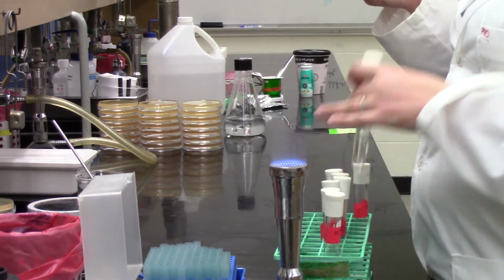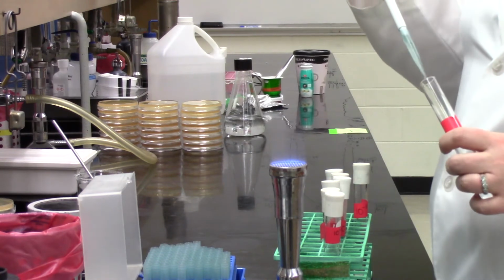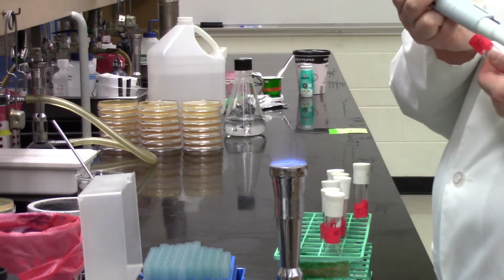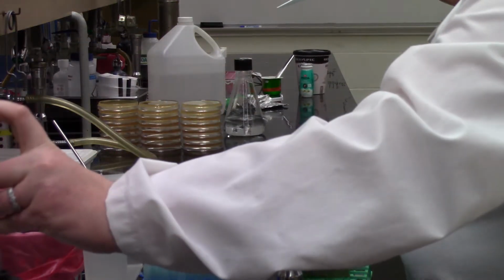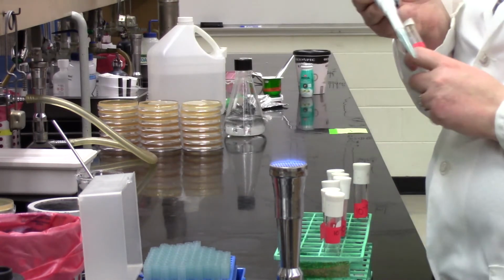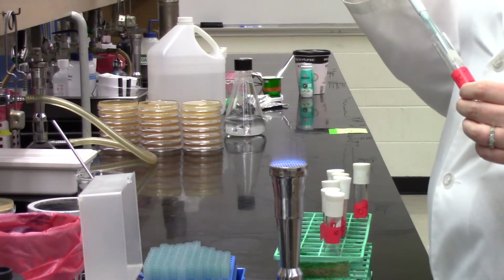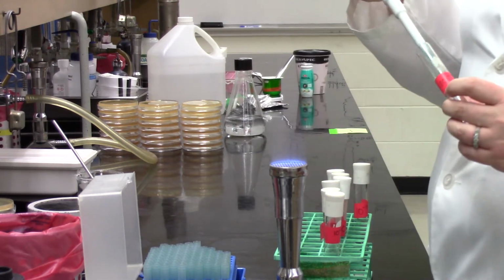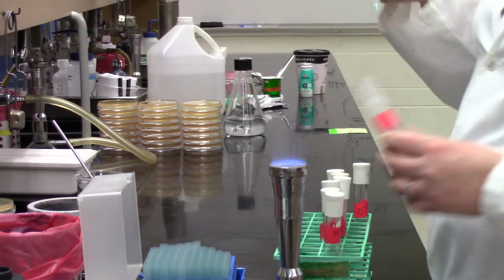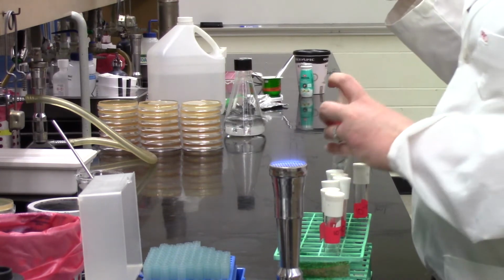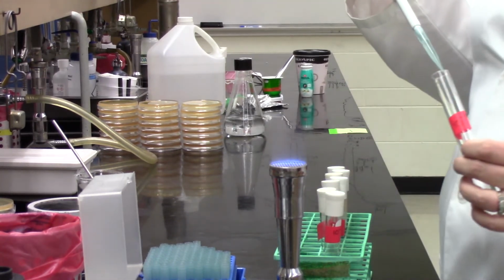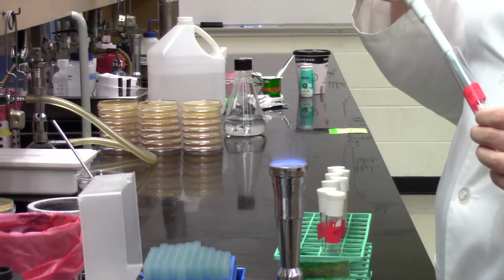I'm getting close there. This is a big dilution series. Lab work can feel quite repetitive when you have to do it, but of course the end result of figuring out what's in the sample is really nice. So you deal with some of the repetitive moments.